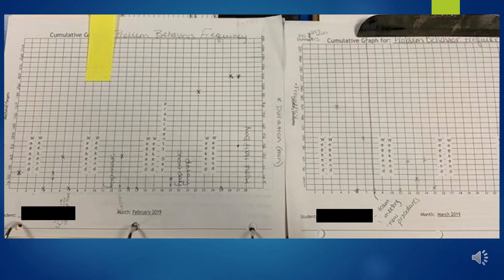Okay, so here is a very different looking graph, and you can see on this graph that they are collecting frequency as well as duration. So on the left y-axis going up is the frequency, and on the right y-axis going up is the duration.